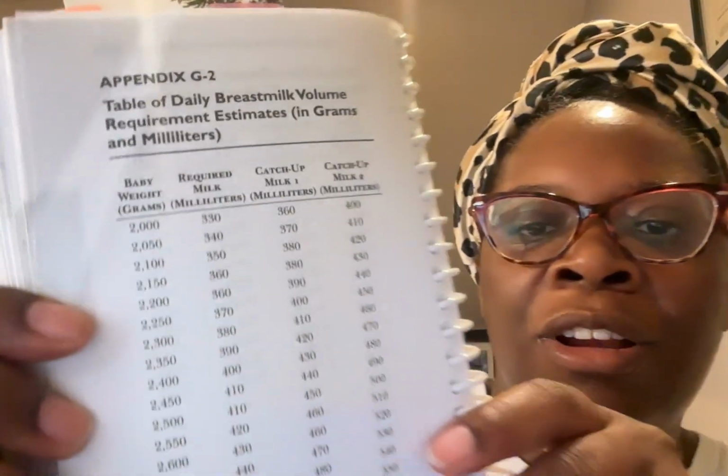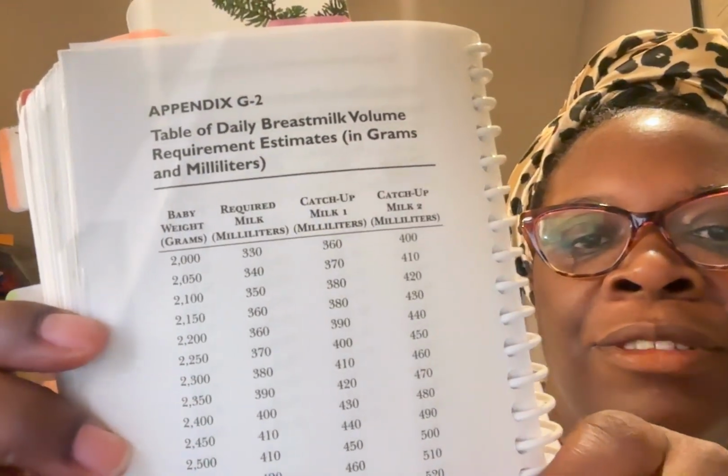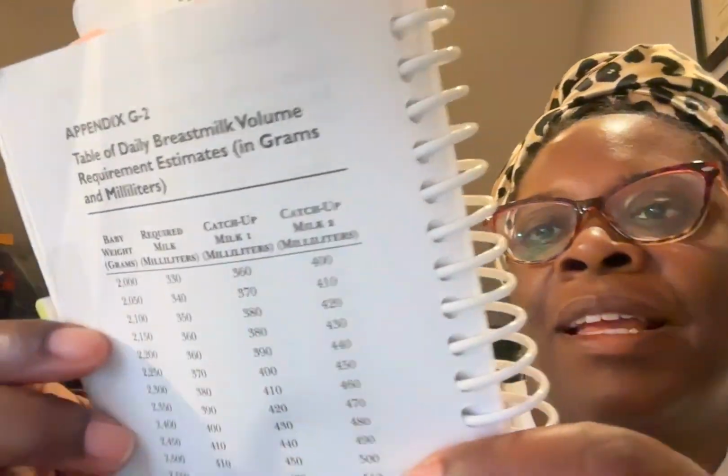It's in milliliters and grams, and this goes from a baby weight of 2,000 grams to 5,000 grams. So that is Appendix G2.